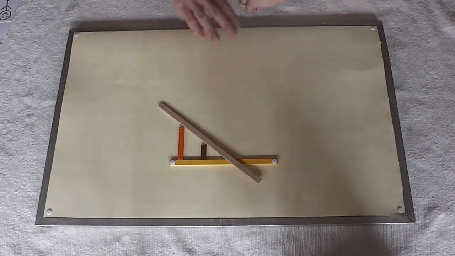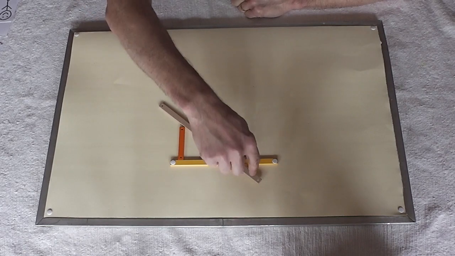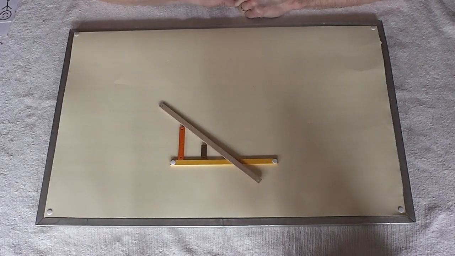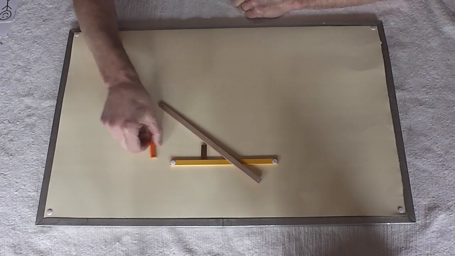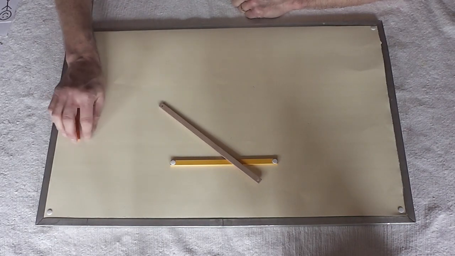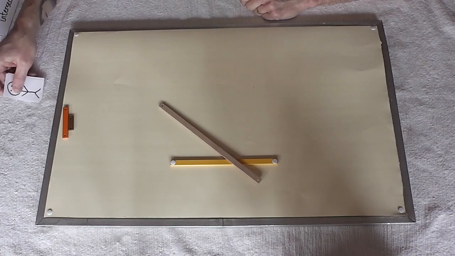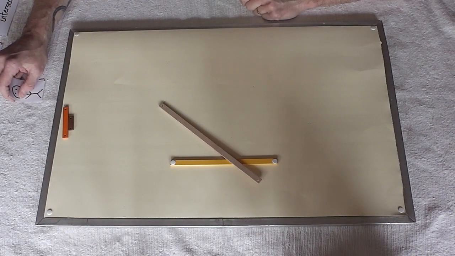Now I can't affix this stick to my paper because my tacks aren't long enough. So I'll just be real careful. So I'm going to remove these, and what I've done here is created intersecting lines.